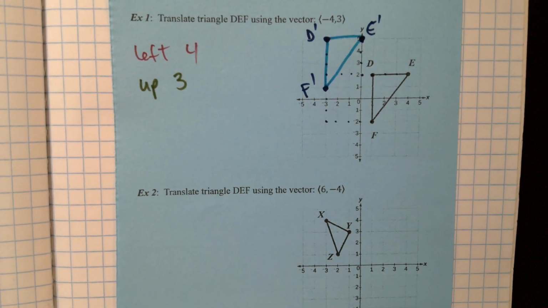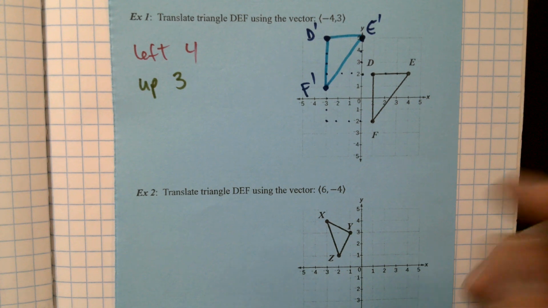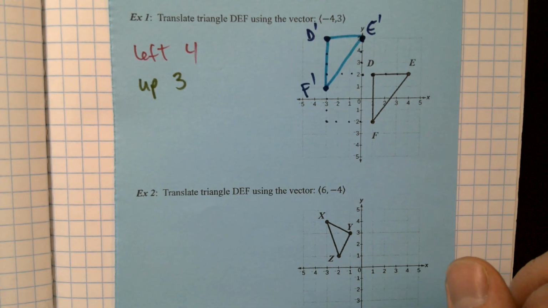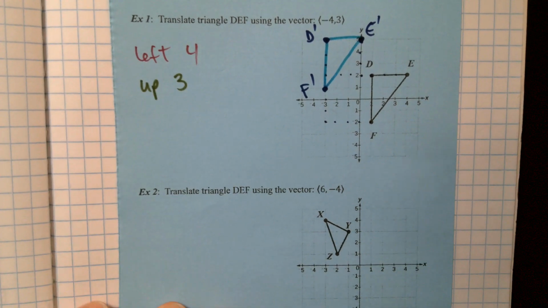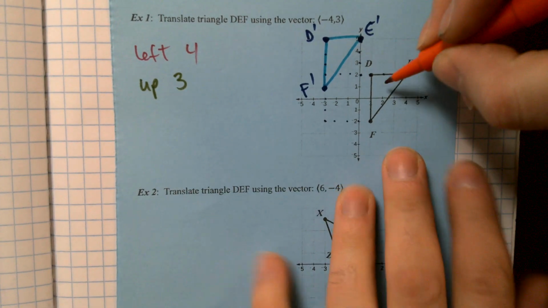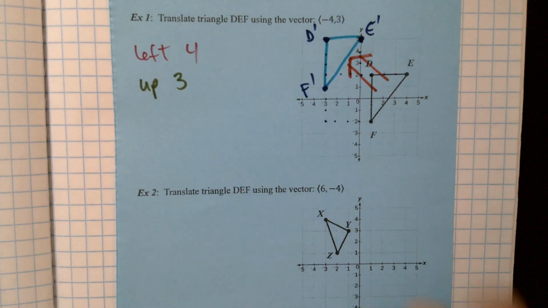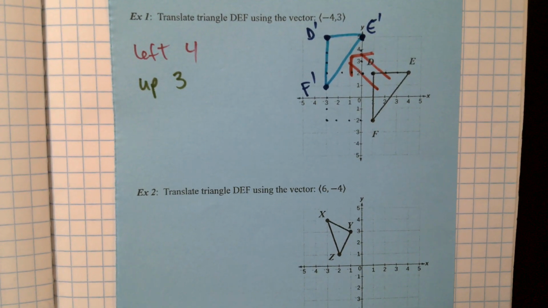So because we're using a coordinate plane and there's x direction and there's y direction, we split it up into two movements. 4 to the left, 3 spaces up. But really, if we're not on a coordinate plane, we're just out somewhere in space, all we did was take this triangle and translate it diagonally up in that direction, right?